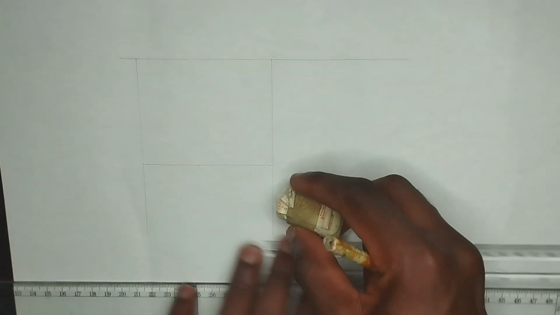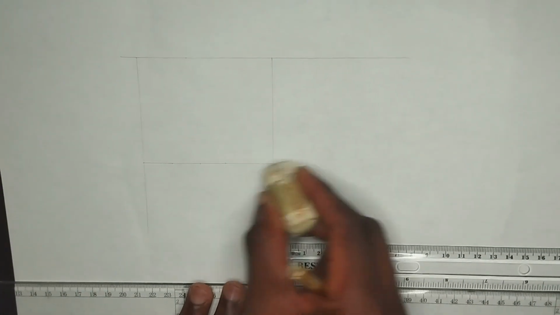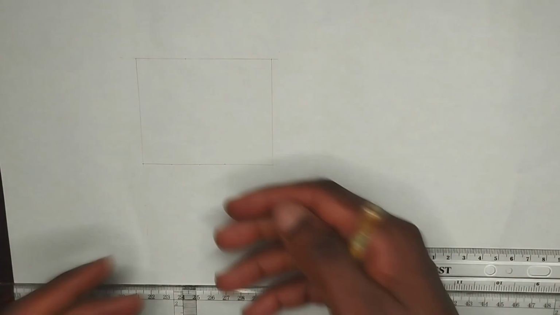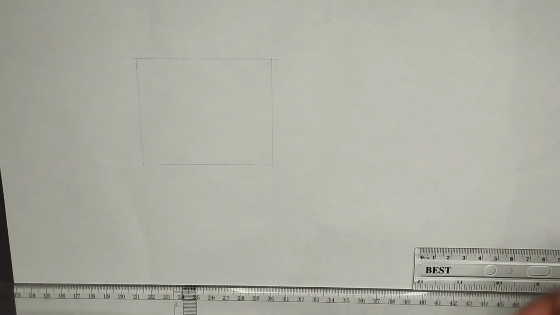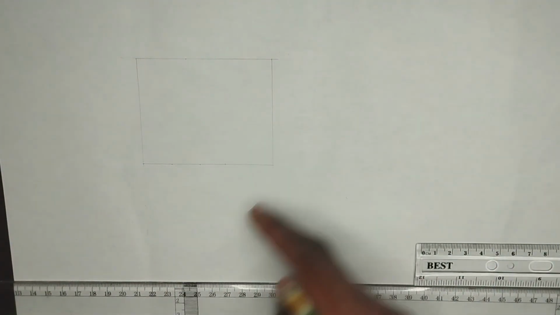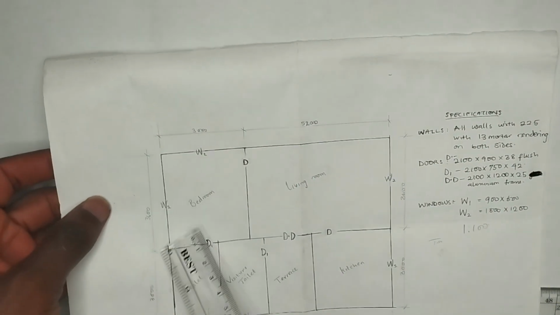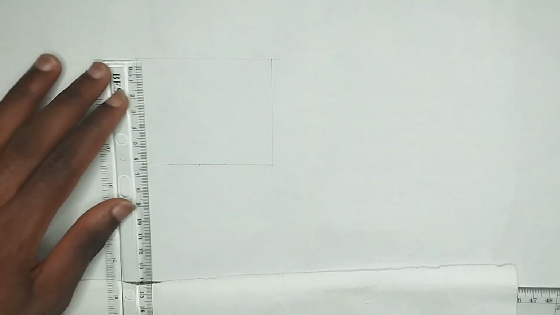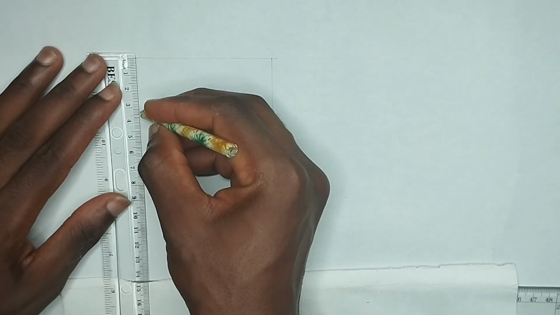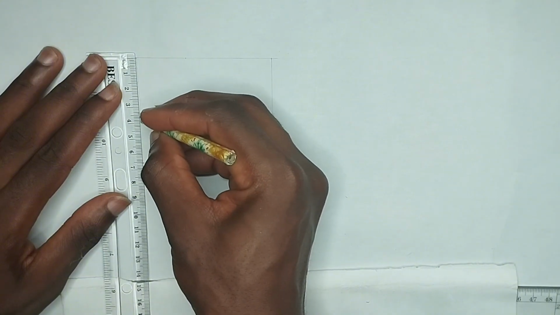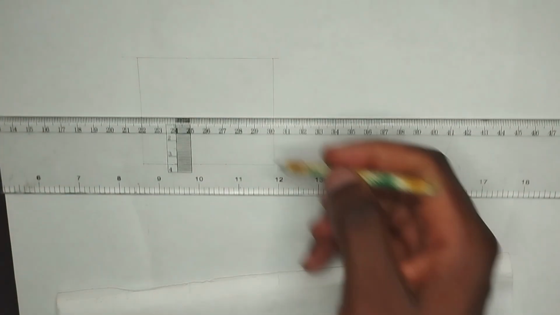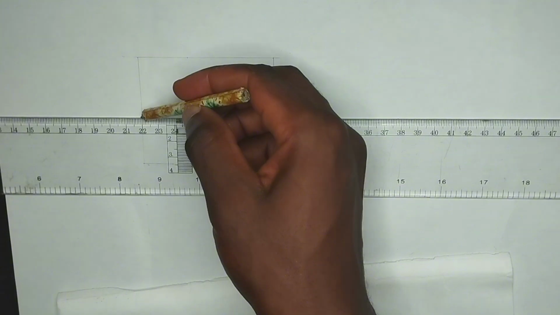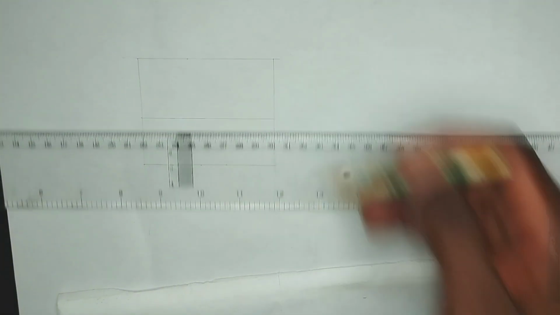Okay, so let's erase this excess that we are not going to be needing. So we don't actually need that, that's why we erased it. Now we are going to draw from this place also. We are going to pick 3,600 from the top here to the center. So this is 3,600 right here. So at that point of 3,600 I'm going to draw a straight line like this.